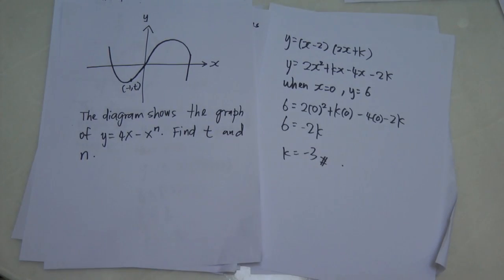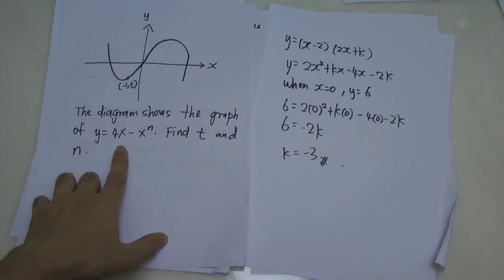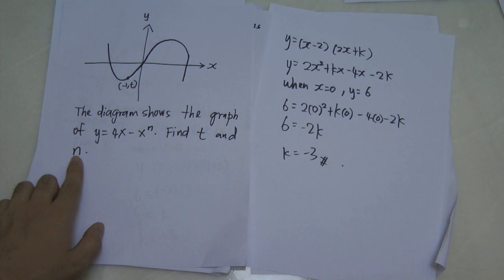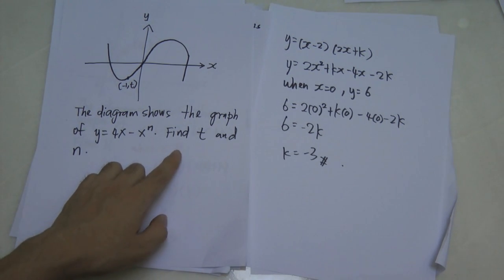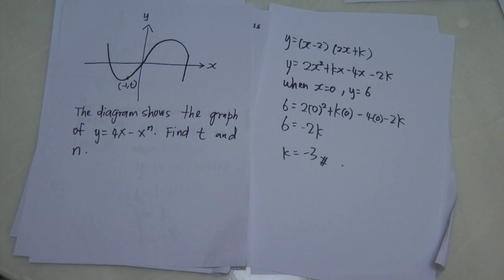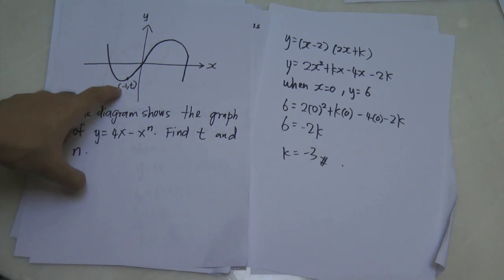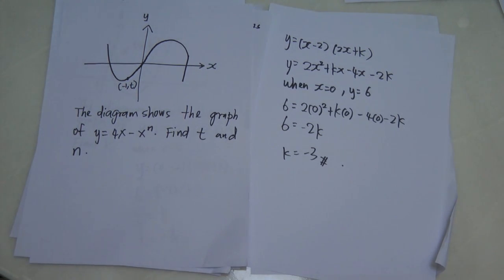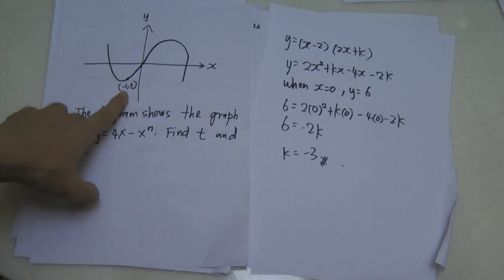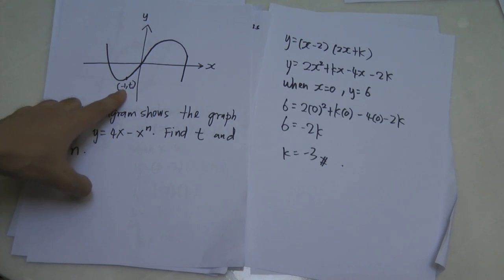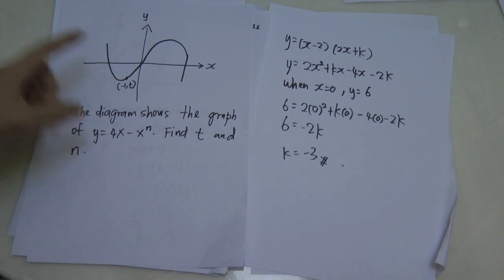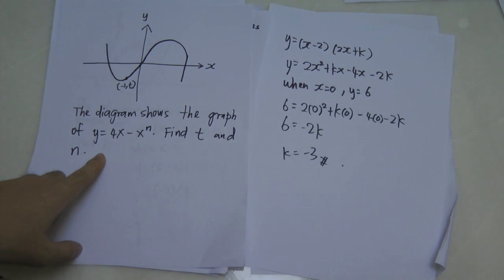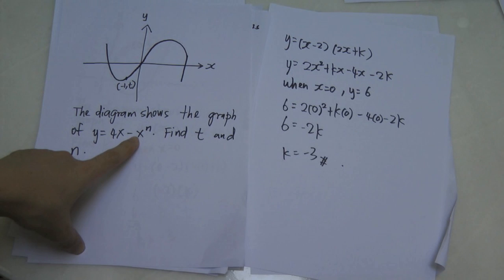Okay, the diagram shows the graph of y equals to 4x minus x power of n. Find the values of t and the value of n. So first, finding t is very simple. Yes. So at t over here, we have the coordinates. If you want to find t, you just substitute the coordinate into this equation. So what we know is our x equals to negative 1, and then our y value will equal to t. So you can just substitute it into here.